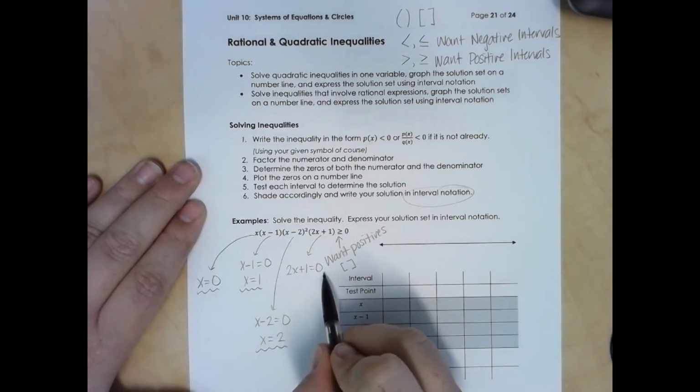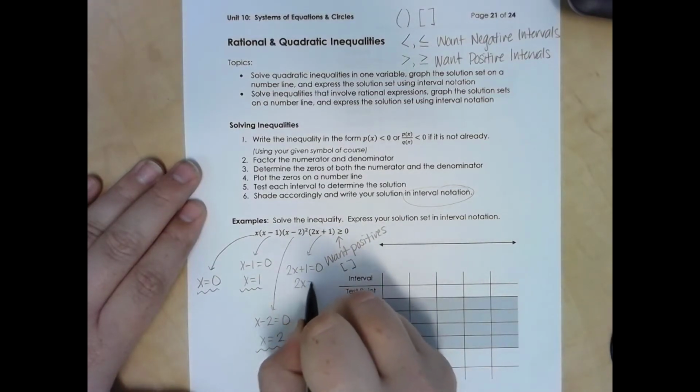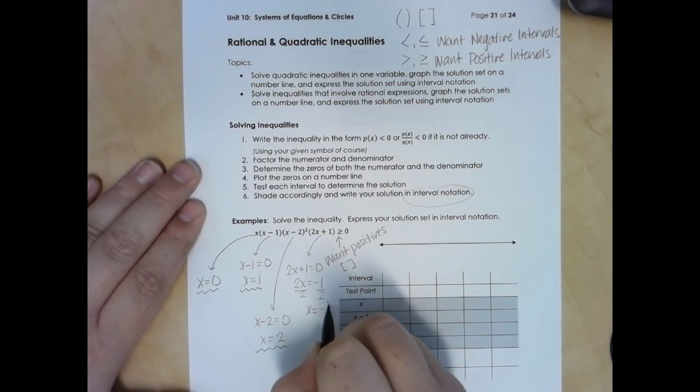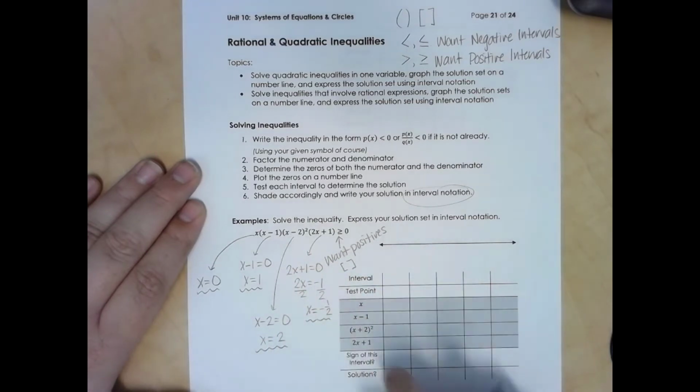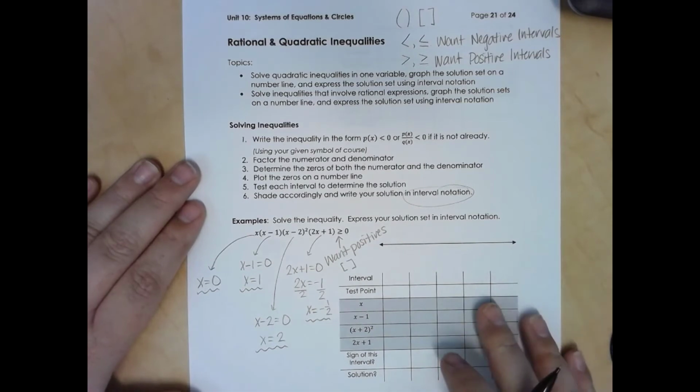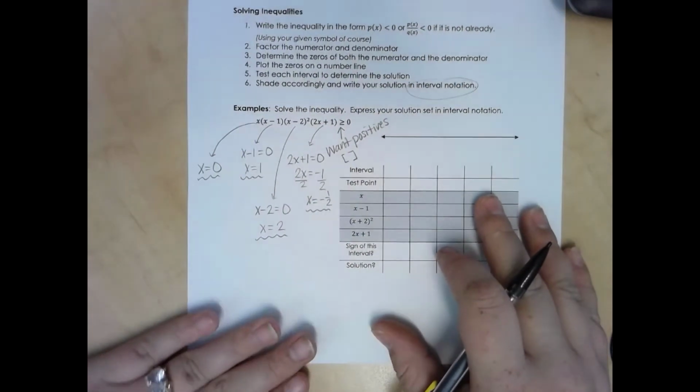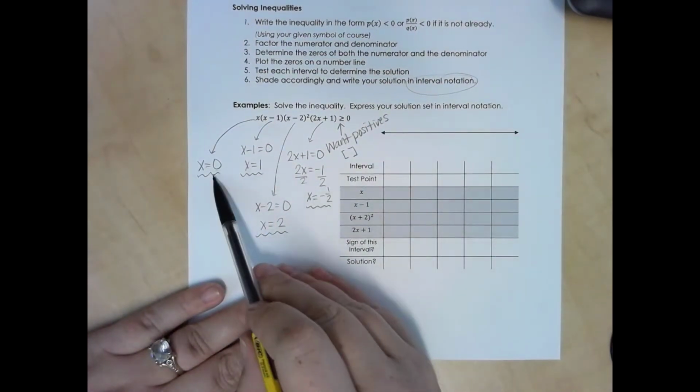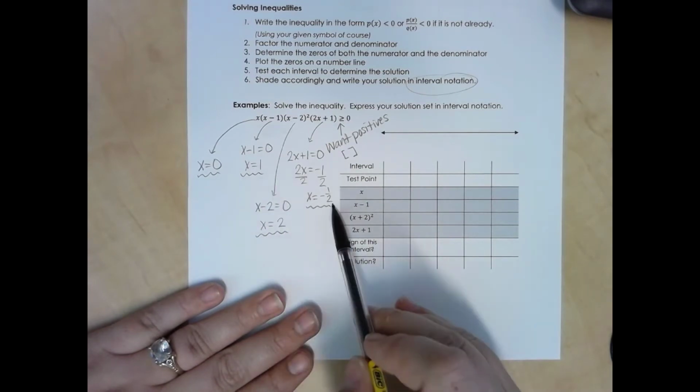I move my 1 to the other side, which makes it negative. And then I divide off my 2. So I get x equals negative 1/2. So I have 4 different zeros that I am testing on this problem, right? I have 0, I have 1, I have 2, and I have negative 1/2.